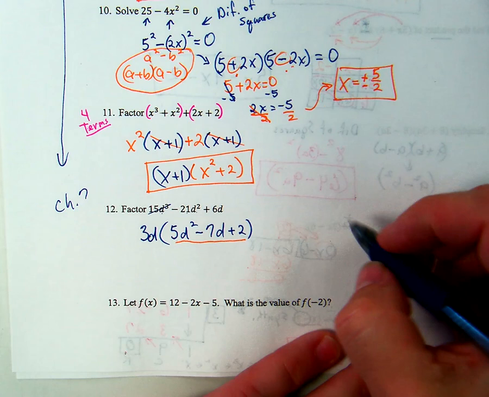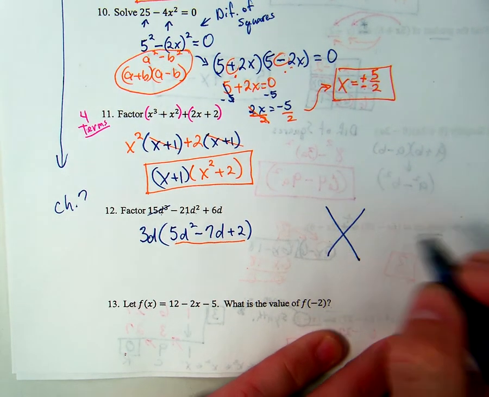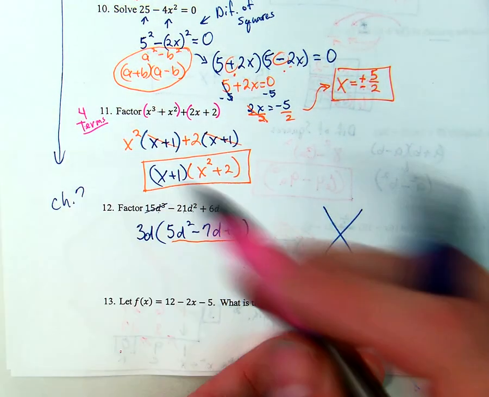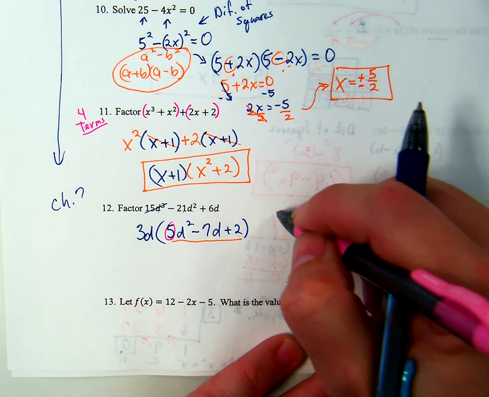So I'm going to go over here. I'm going to create my little x. I'm also going to note that 5 is my A.